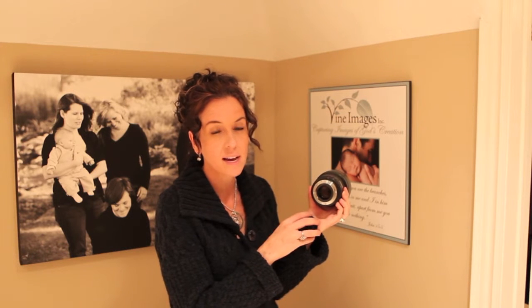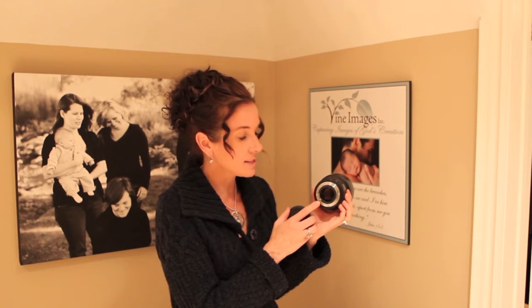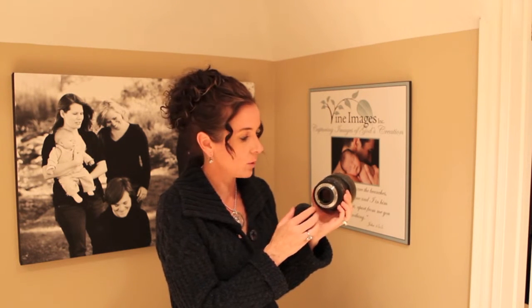Also, in low light conditions, it allows way more light to hit the sensor, so you can have higher shutter speeds in low light conditions, which is great for weddings, for shooting in overcast weather if it's dark, or inside without a flash. This is pretty amazing what it can do.